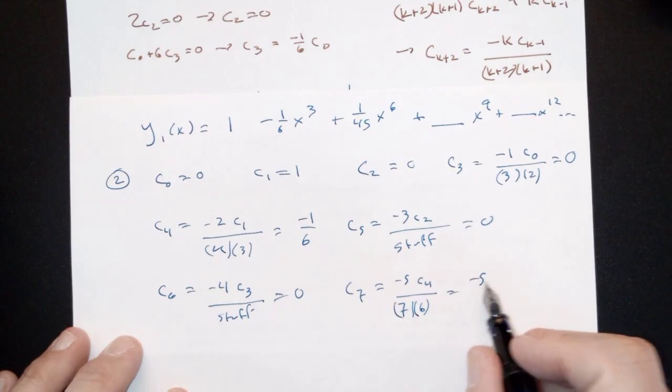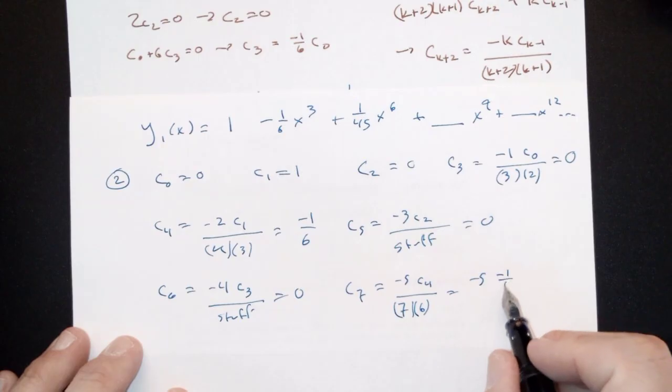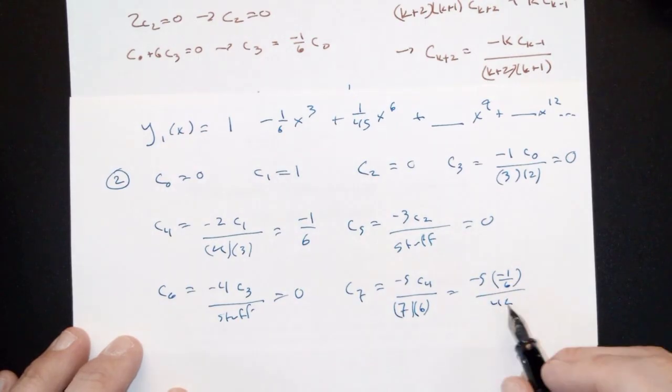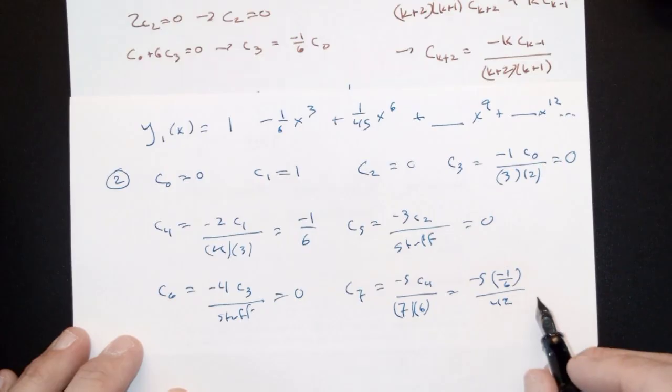So that's -5 times -1/6 over 42. Well, that's disgusting. 240 and 252. 5 over 252.